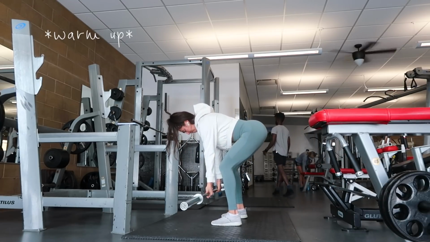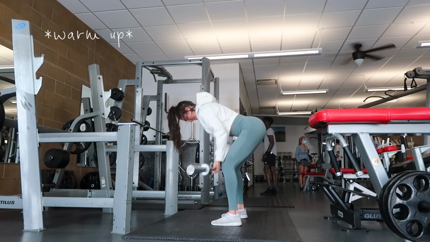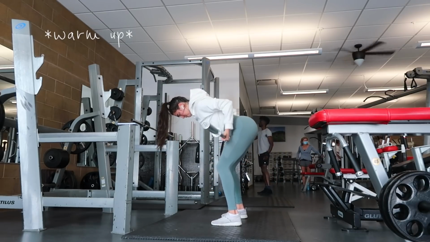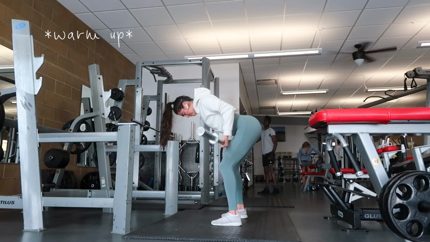Side note, this is just me extending my warm-up. I'm just doing my first exercise with light weight. So with that being said, since I am prioritizing back, I'm starting with back exercises.